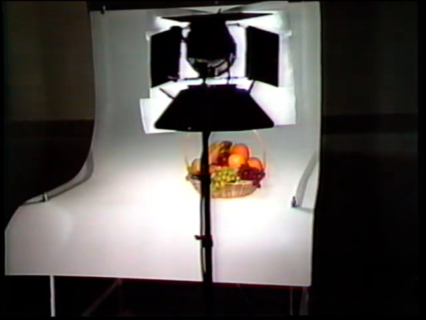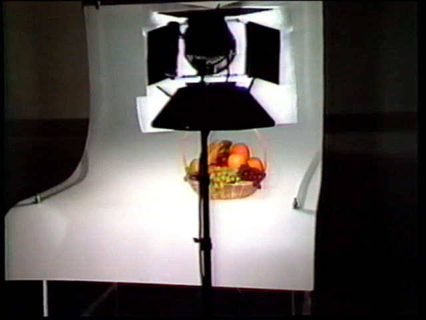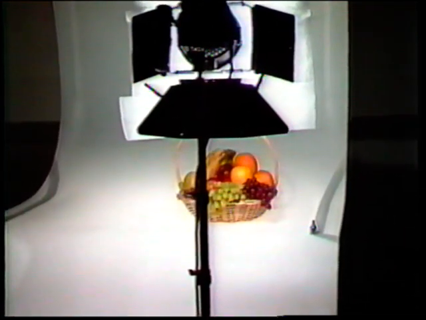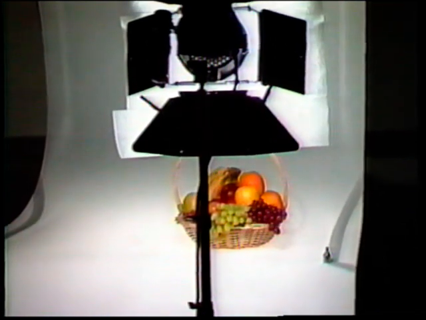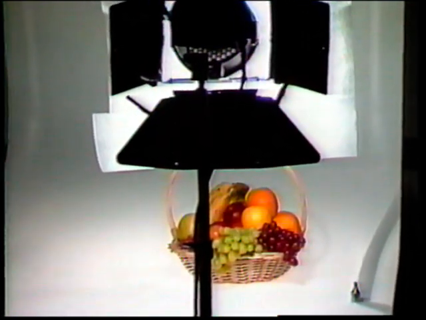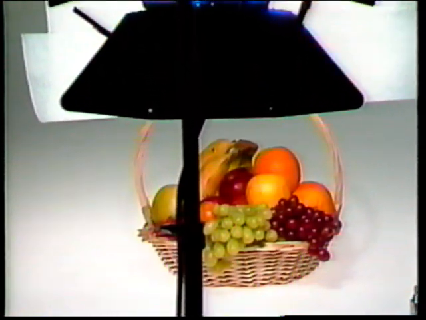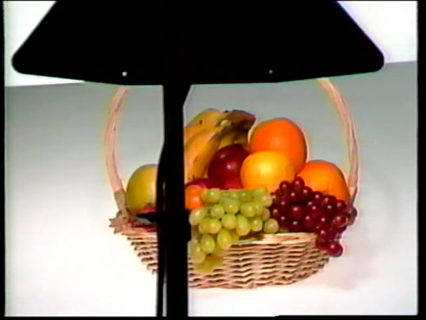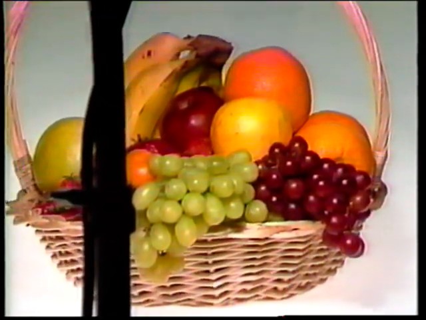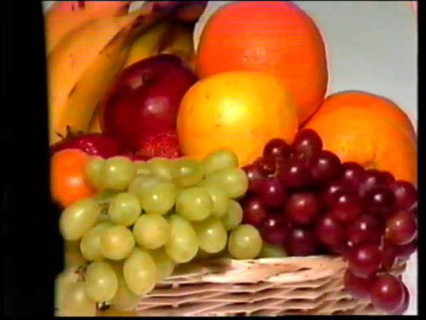Let's look first at the visual effects of light direction. If we use front lighting on our studio still life, we mean that the light source is positioned near the camera and illuminates only the front of our subject. Front lighting reduces the three-dimensional look of the objects and destroys the illusion of depth of the photograph because the shadows aren't visible. It also tends to wash out the textures of the surfaces.